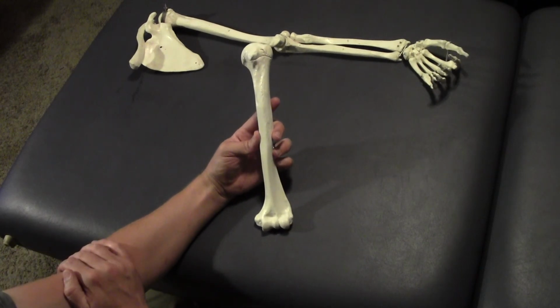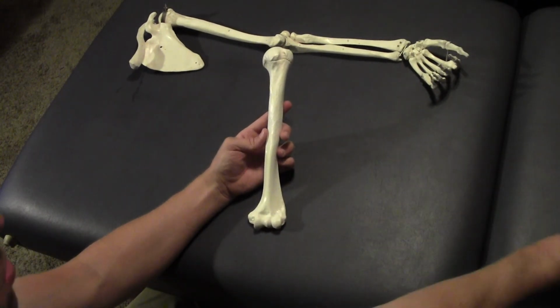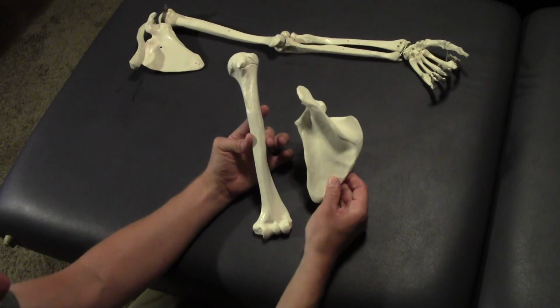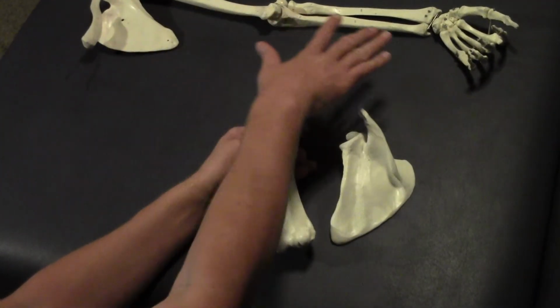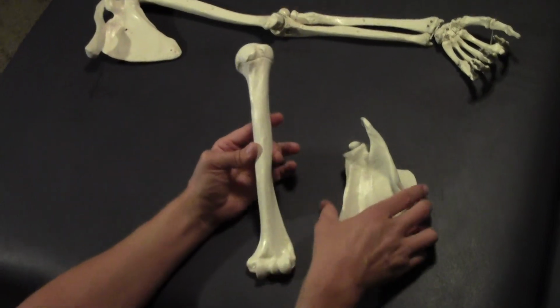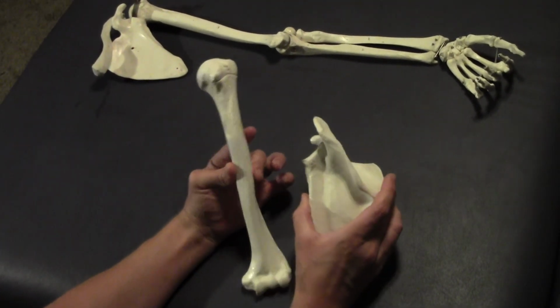and I would know that this is the left humerus. So, just two bones in the upper extremity that you'll need to know in terms of left or right. You'll need to know all the rest of them and all the points that we talked about. But in terms of left or right, just these two, scapula and the humerus.